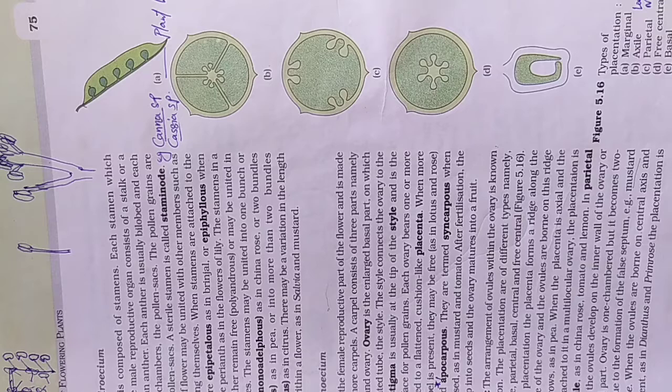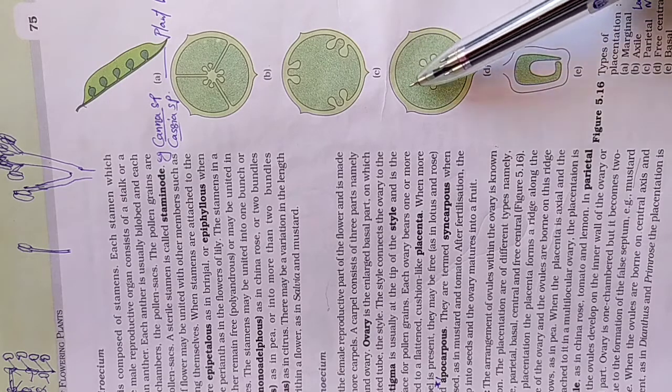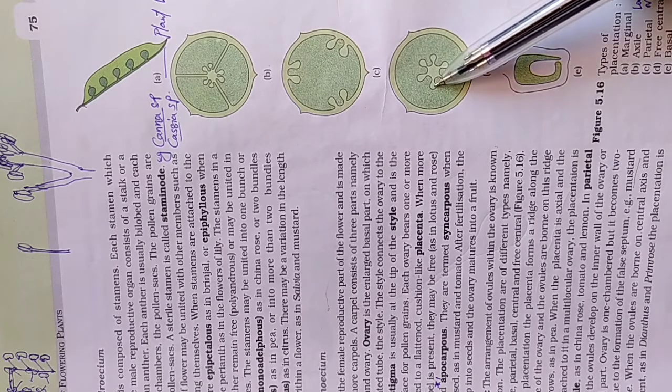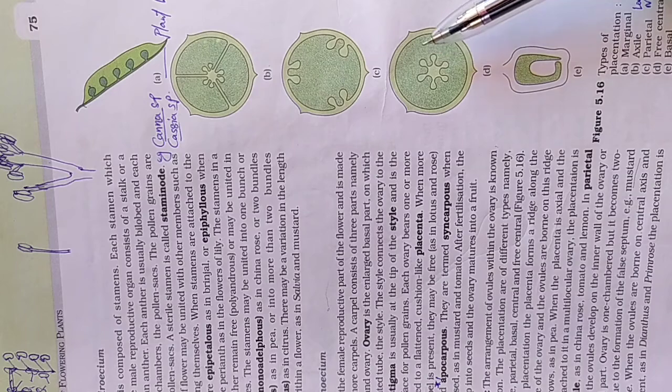Free central placentation is seen in plants like dianthus and primrose. In figure D, you can see free central placentation. There is only one locule or chamber, and inside it all these ovules are developed centrally. So this is known as free central placentation.